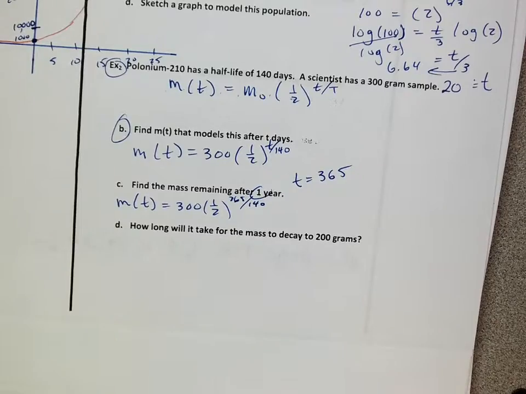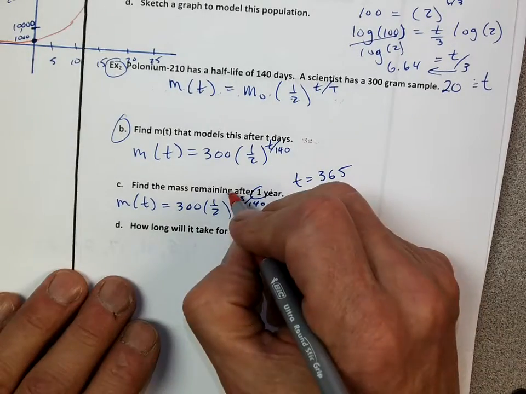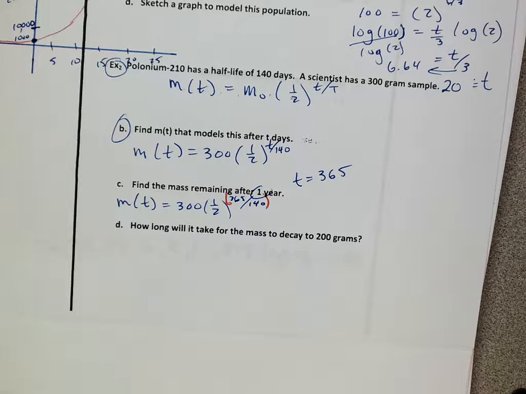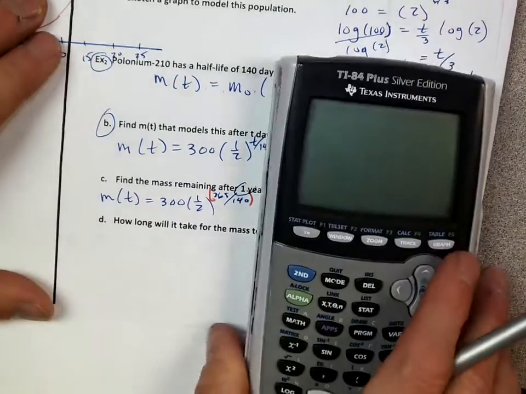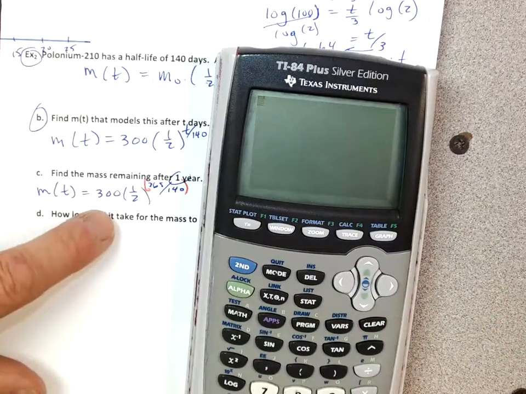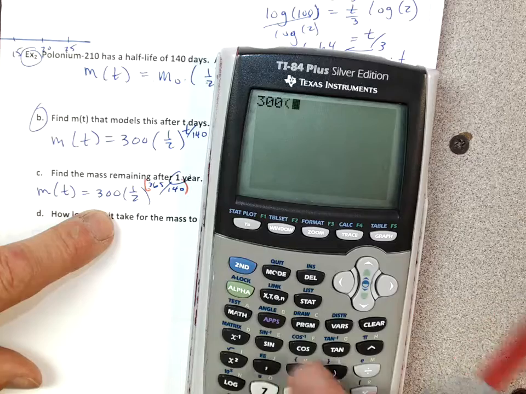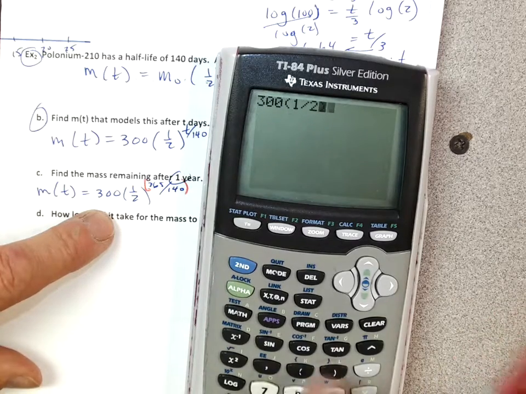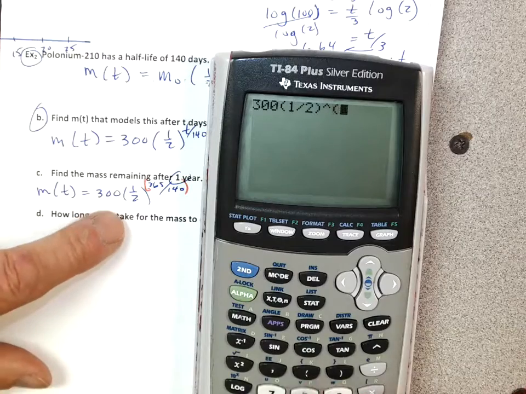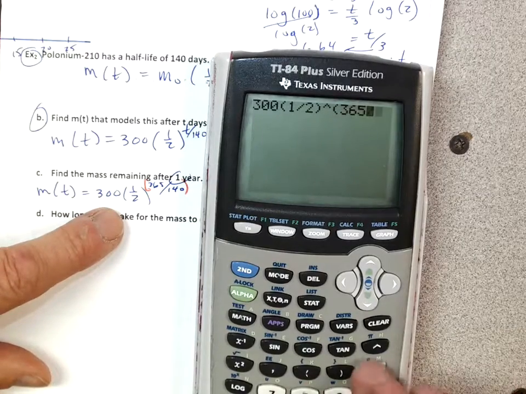I'm going to use my calculator, but I'm going to be careful. I'm going to make sure I use parentheses for the exponent, so both those numbers go in the exponent. So here we go. Let's take my 300 times parentheses 1/2 to the power of, parentheses 365 divided by 140.